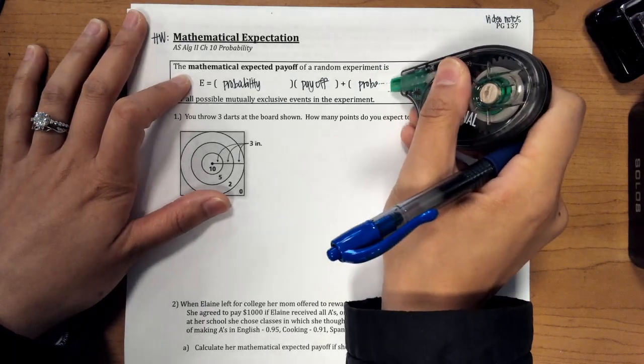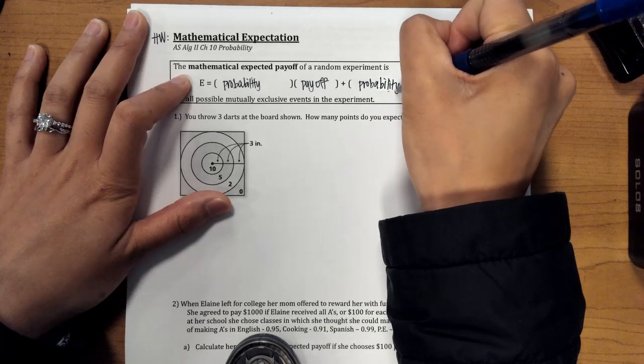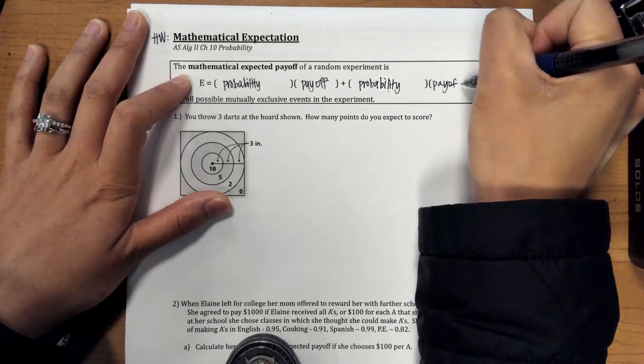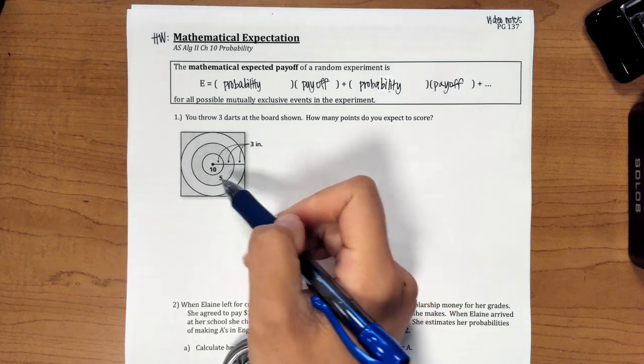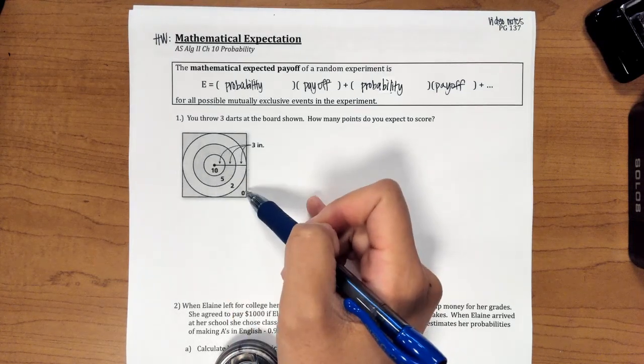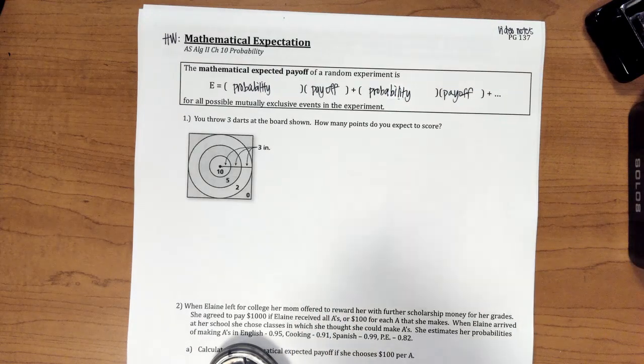Sorry guys. Probability and the payoff, and you're going to add all of them up, right? So if there are 4 different things that could happen, you're going to take all 4 of them and multiply each by its payoff, right? So let's take a look.